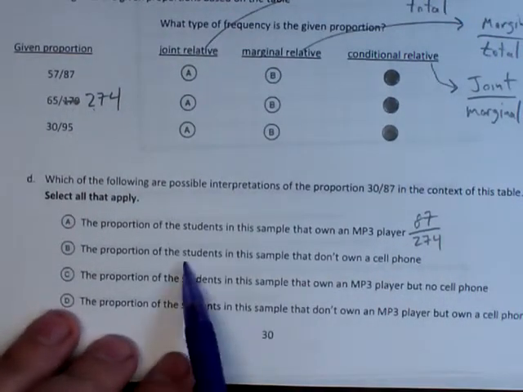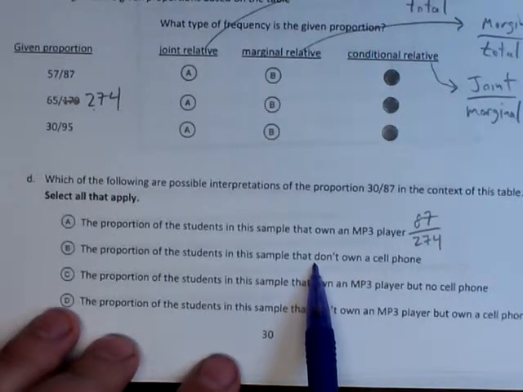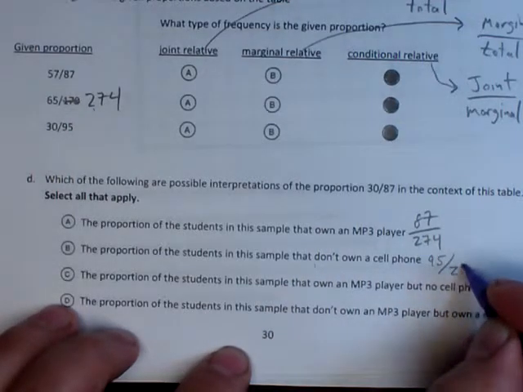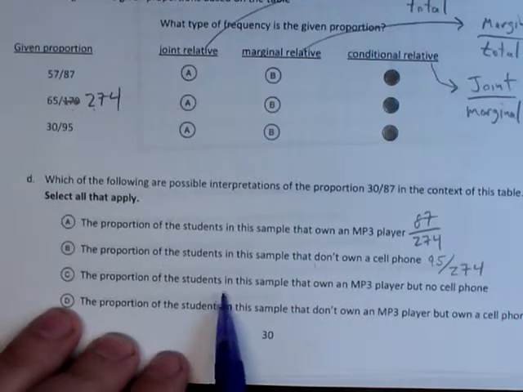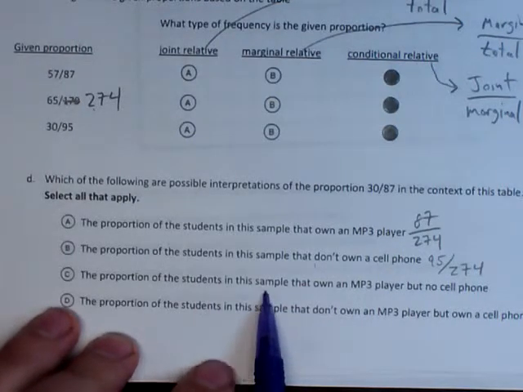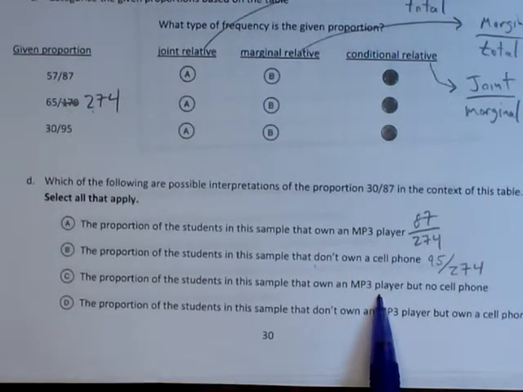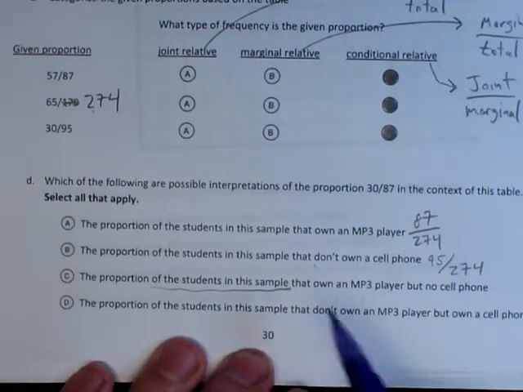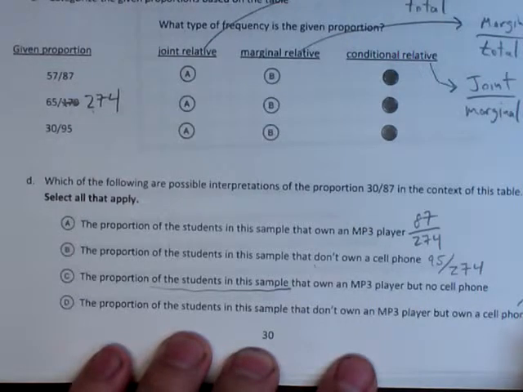The proportion of the students in the sample that don't own a cell phone, that would be 95 out of 274. The proportion of the students in this sample that own an MP3 player but no cell phone, the key here is the proportion of the students in this sample. That's the out of 274.